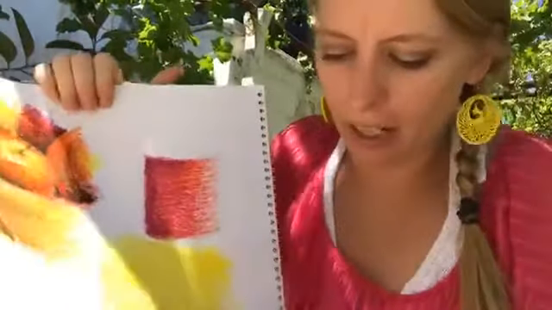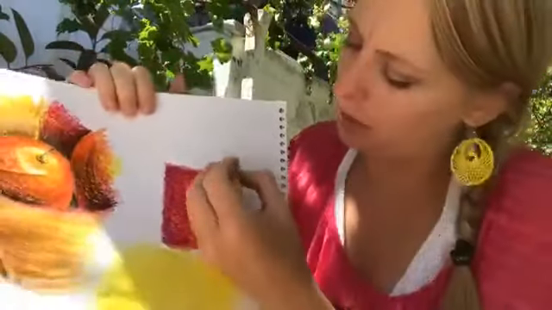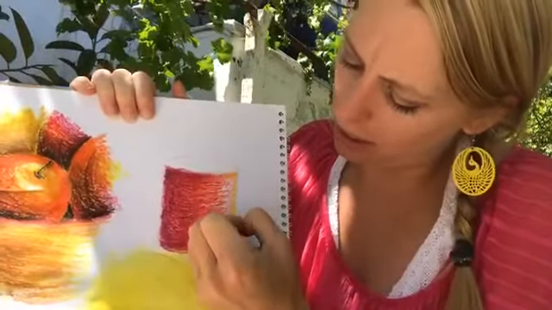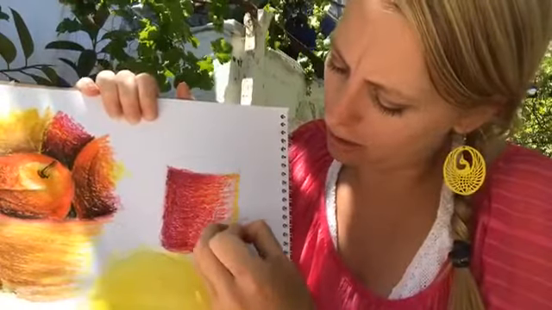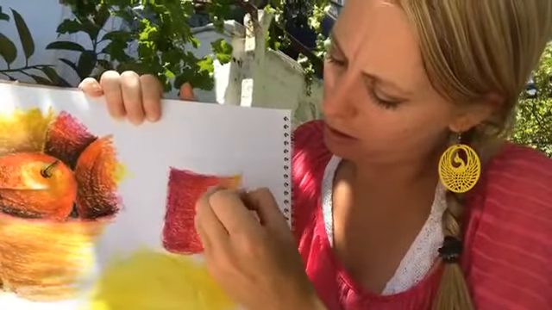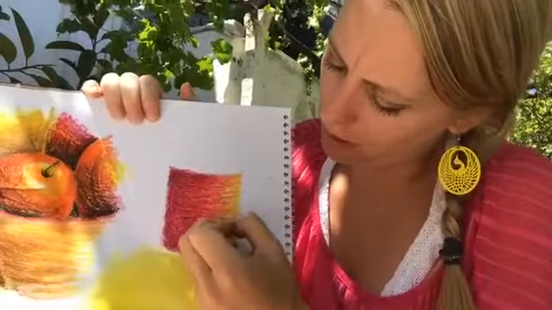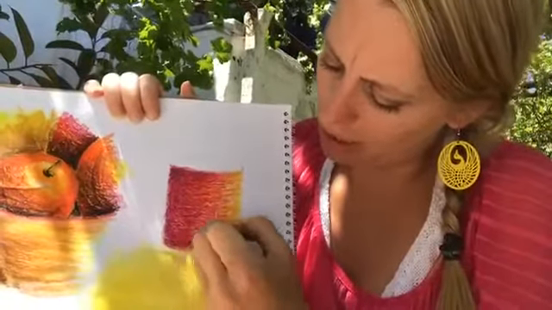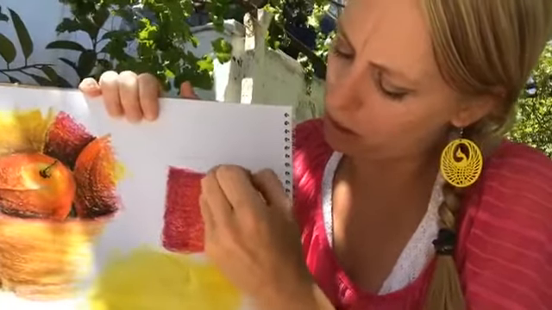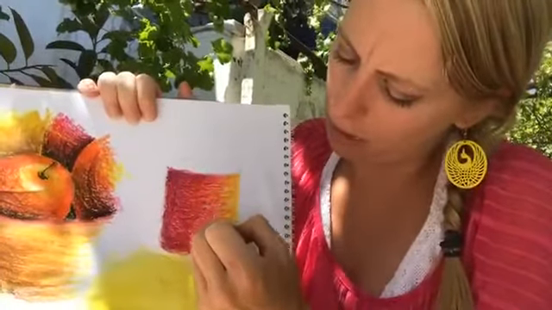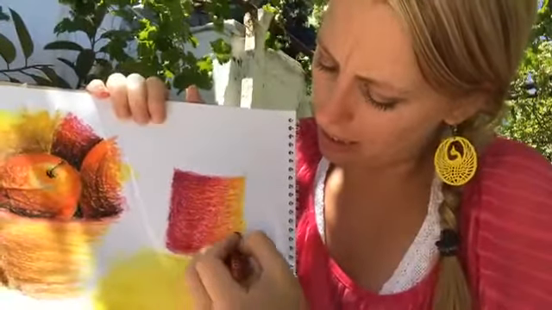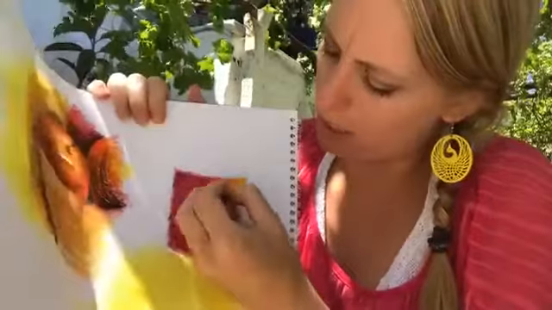Now to add more of a highlight, I'm going to grab the yellow to add some bright highlights down the edge here. Now you are going to pick up bits of red and things in your yellow pastel, so just be careful with that, especially when I come to use this pastel again, because I'm going to have red on it. So hopefully you can see how these colours are merging into each other.